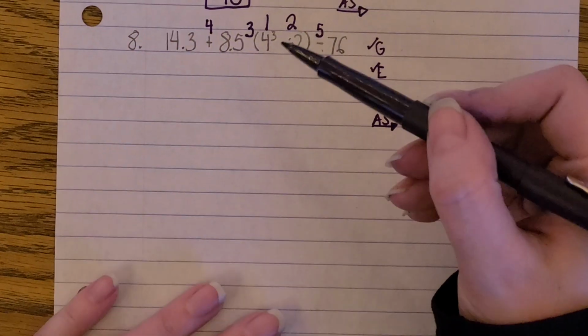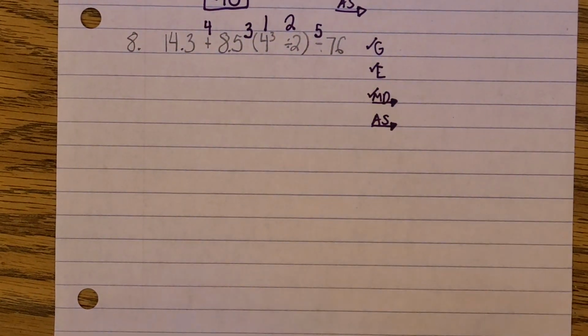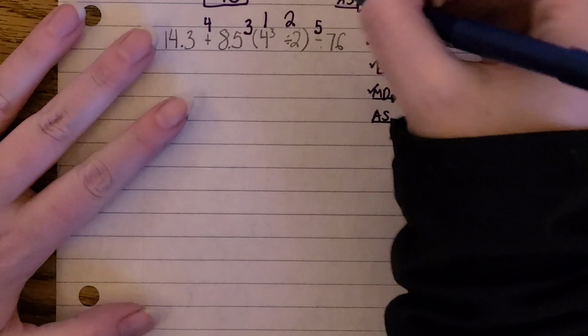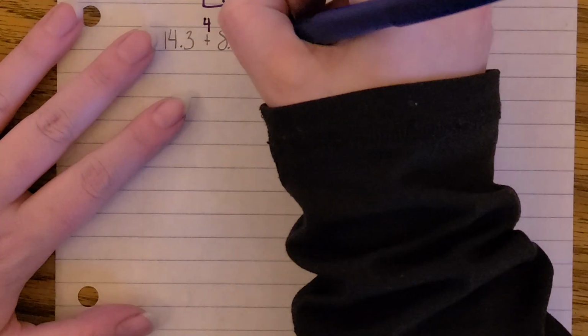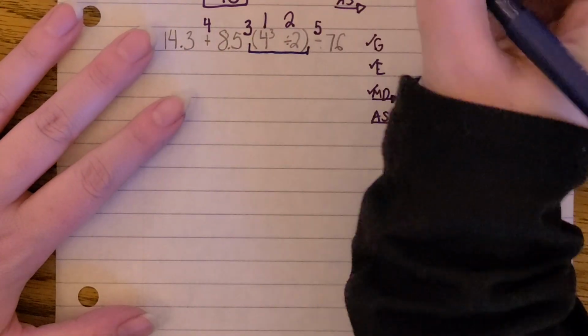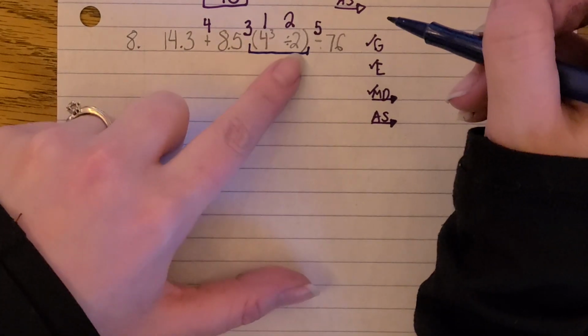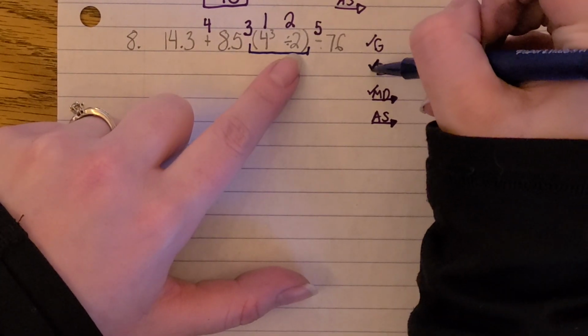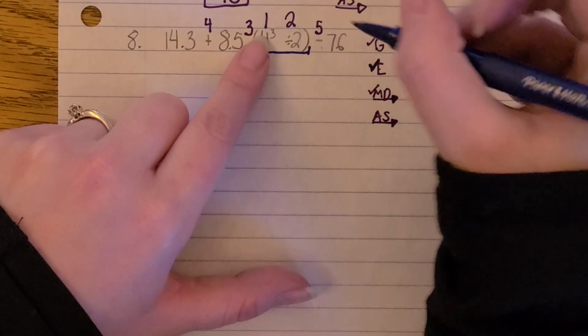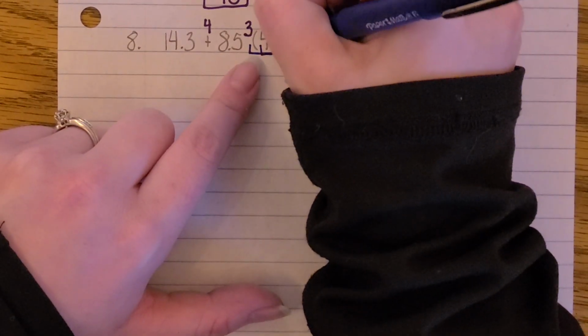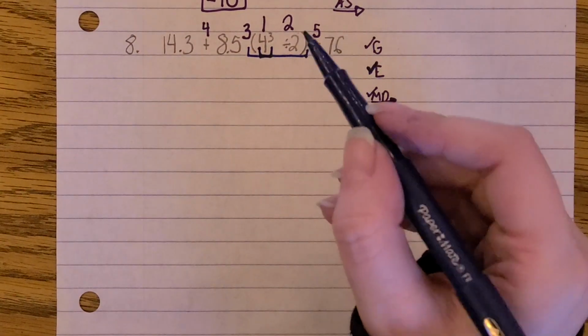All right, so we're going to go ahead and solve number 8. Okay, we already decided GEMDAS order starts with groups, and our only group is right here. In our group, we have two operations, though. Remember, exponents come before multiplying or dividing. So we're going to do 4 cubed first, okay?